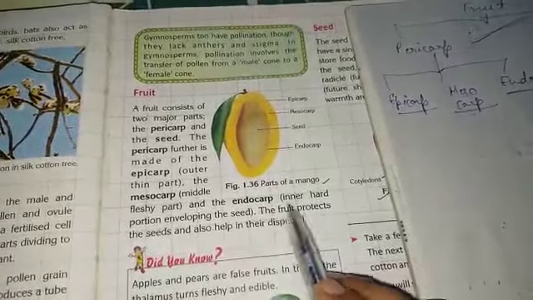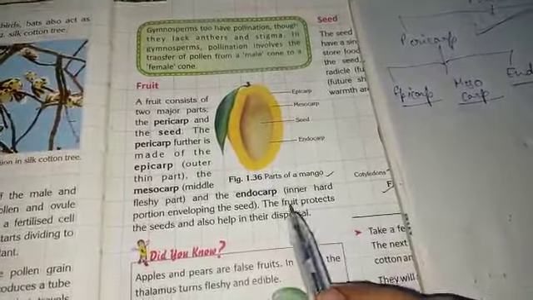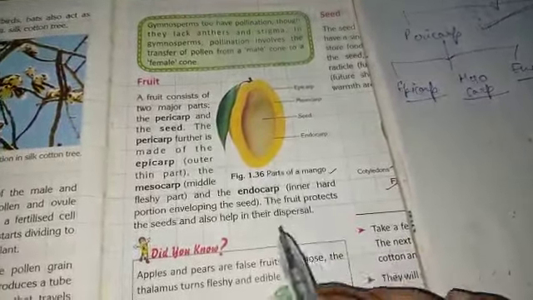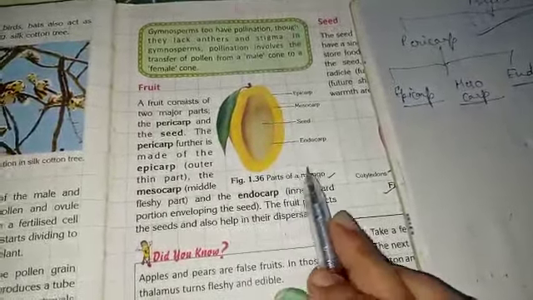So who helps in dispersal? Fruit helps in dispersal, or in scattering of seeds, because to eat the fruit we pluck the fruit from the tree, right? So it helps in dispersal also, and it protects the seed or the baby plant also.